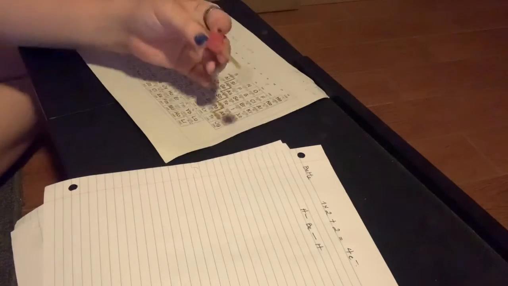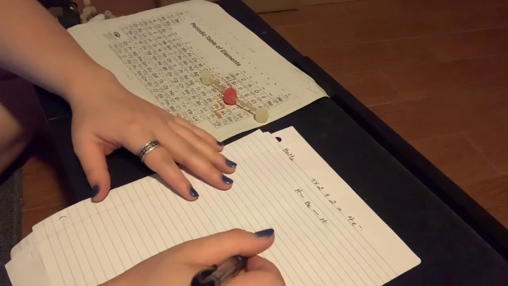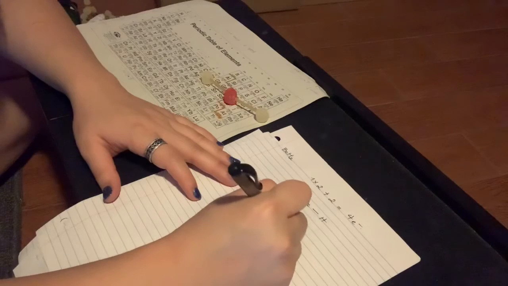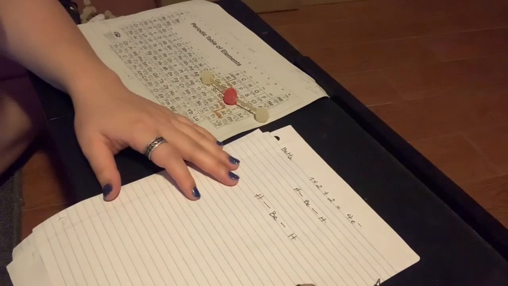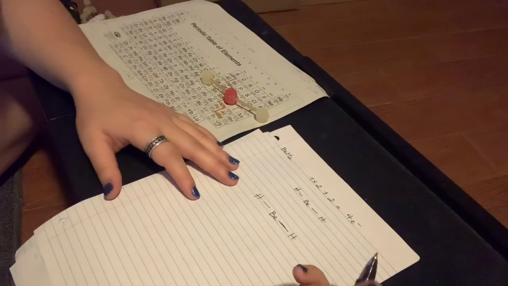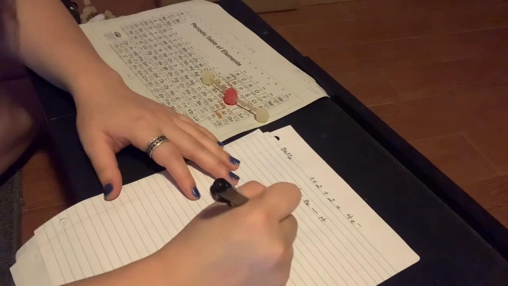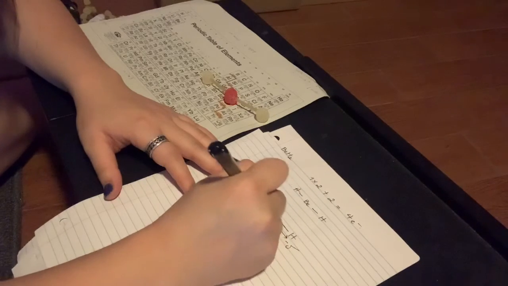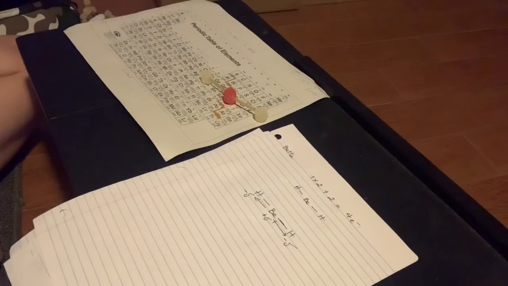I'm going to redraw this Lewis dot structure in 3D version, and it's going to be the same. H, and I'm going to state the delta notation, because H is going to have the negative delta notation.